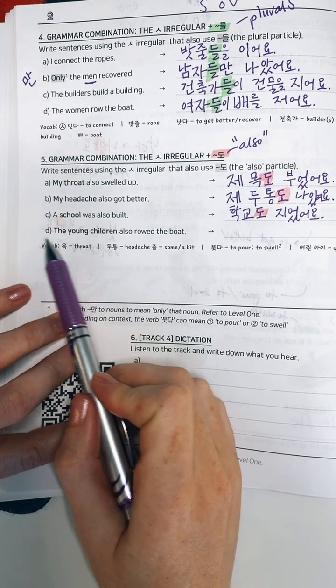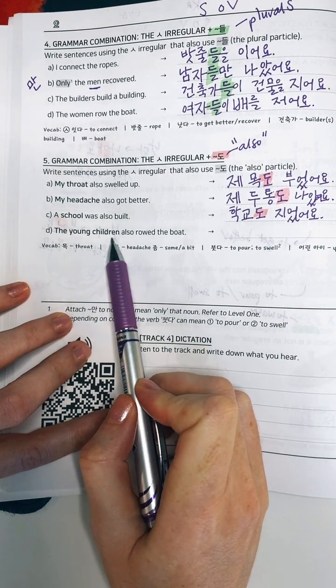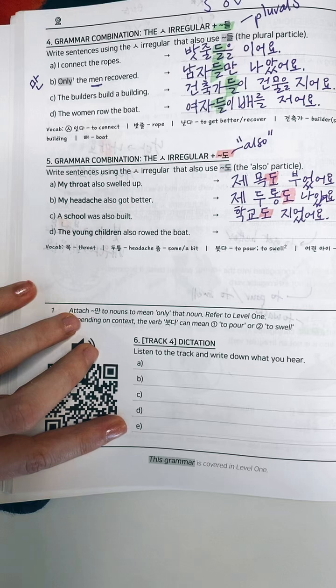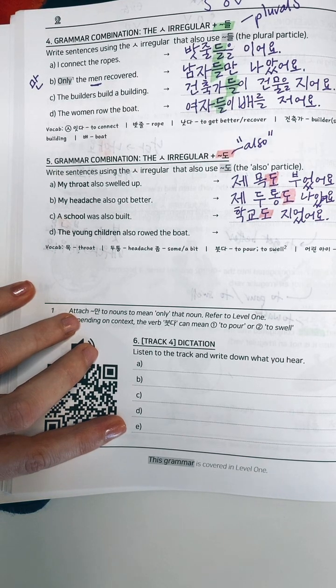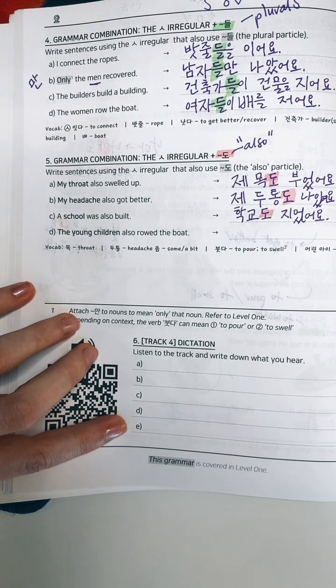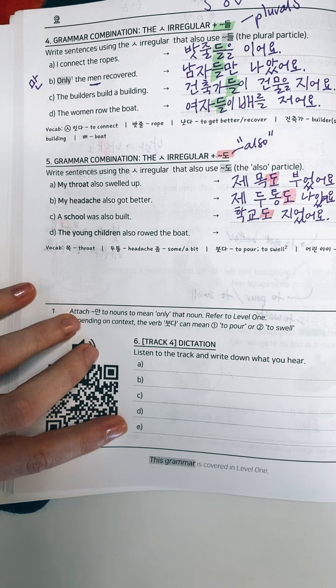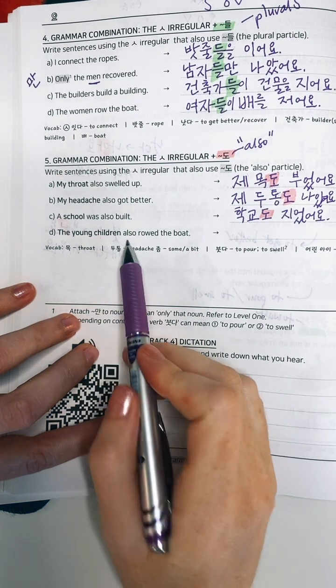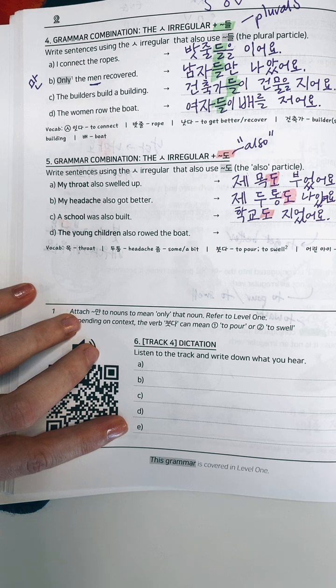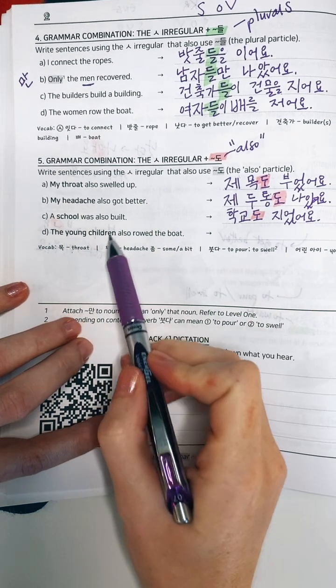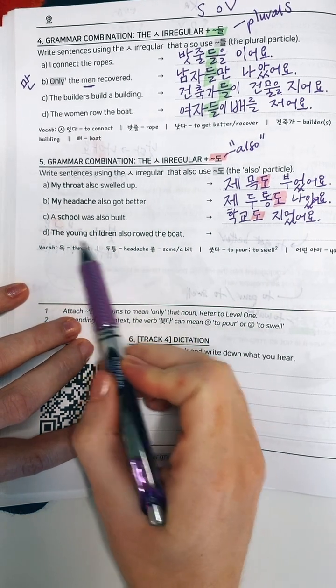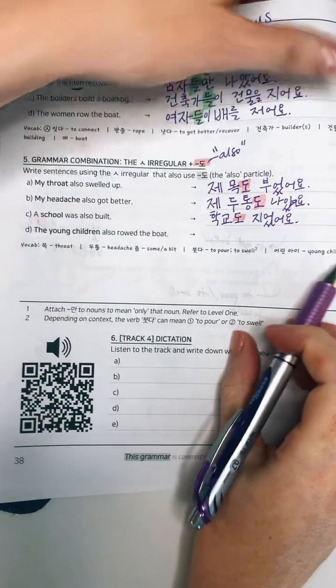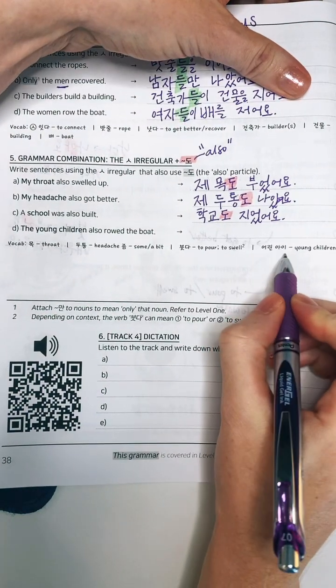All right, D. The young children also rowed the boat. I'm not sure what situation this is, whether women and children are rowing the boat, but maybe the men are all injured or something. Anyway, the young children also rowed the boat. So we're going to have a new subject here. This case is the young children, and it has been provided as vocab.